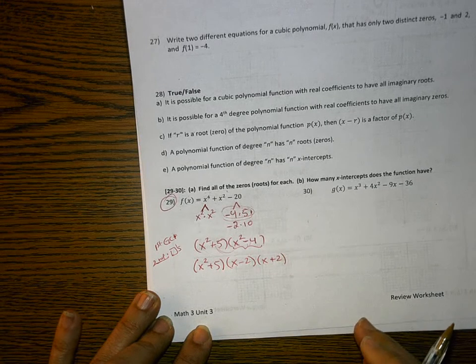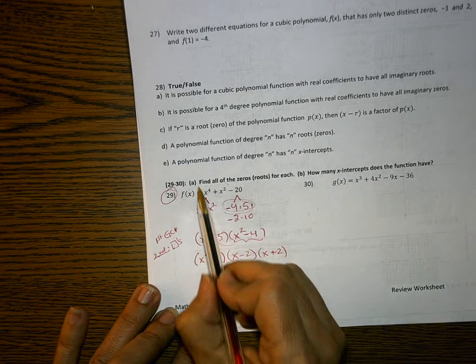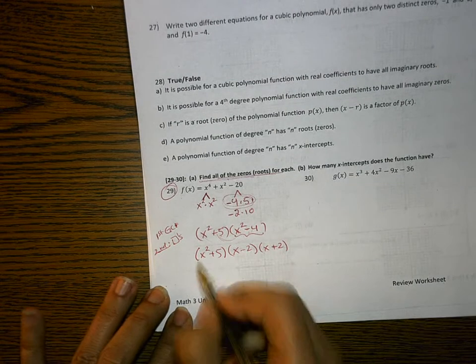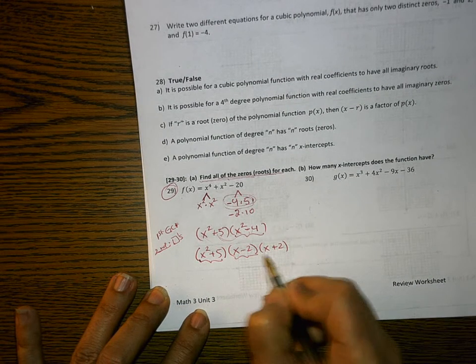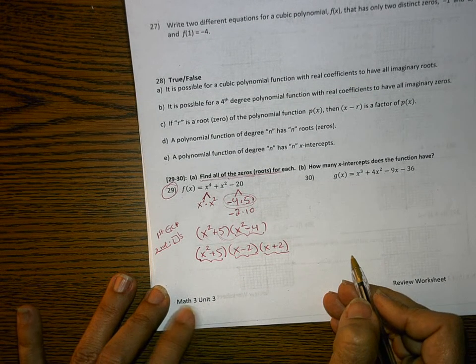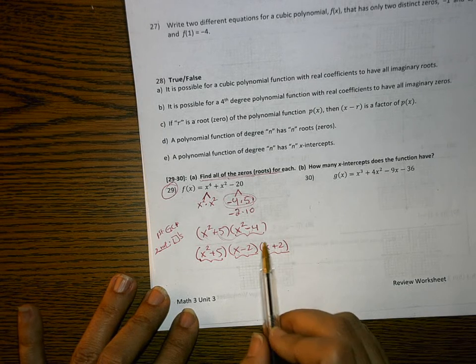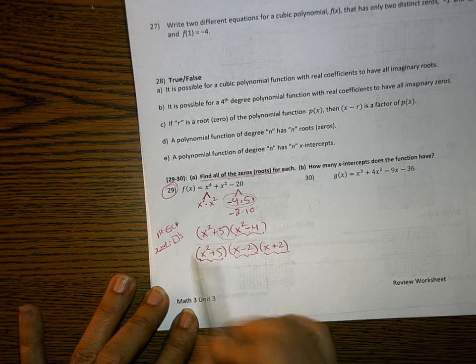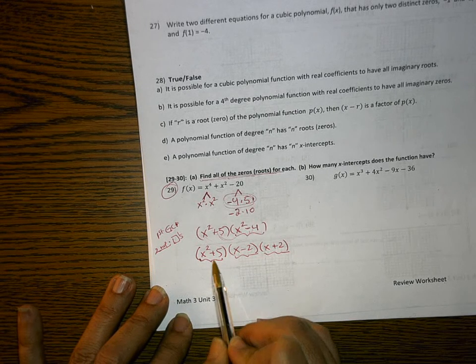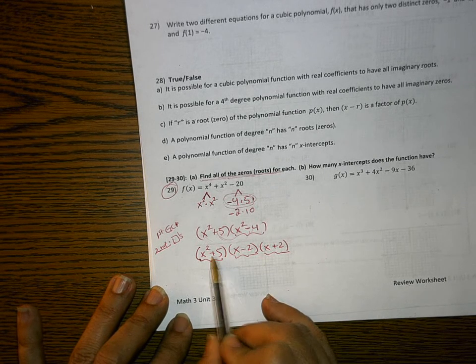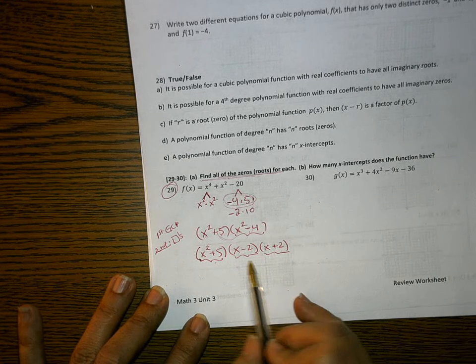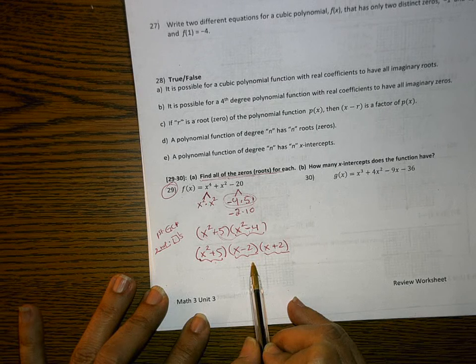Now it's asking us, find all the zeros, all the roots for each of these functions. You're going to set every single one of these equal to 0, okay? You will get imaginary solutions. It could happen, imaginary solutions. I can see it happening right here, okay? That you're going to get an imaginary solution because you're going to be subtracting 5 and then taking the square root. And then you're also going to set this 2 equal to 0 and solve for the roots.